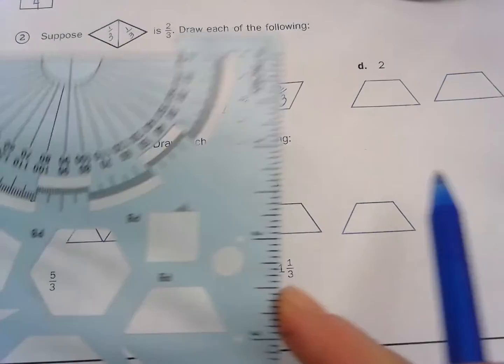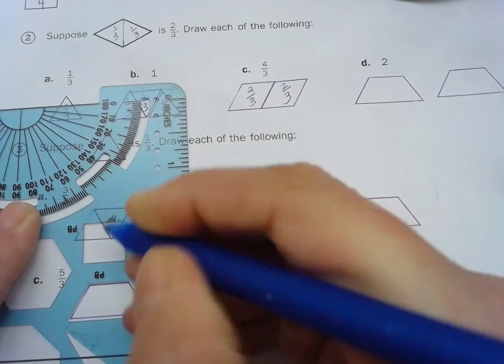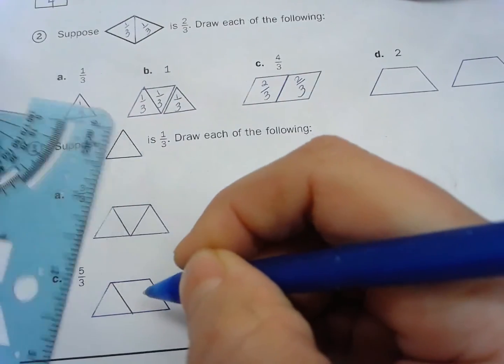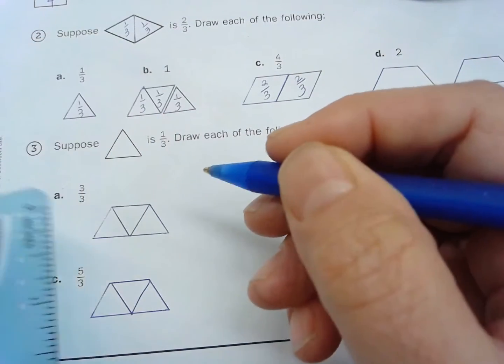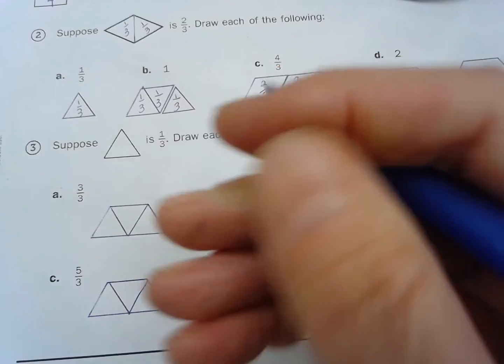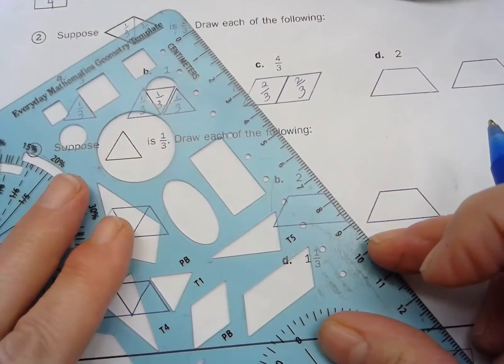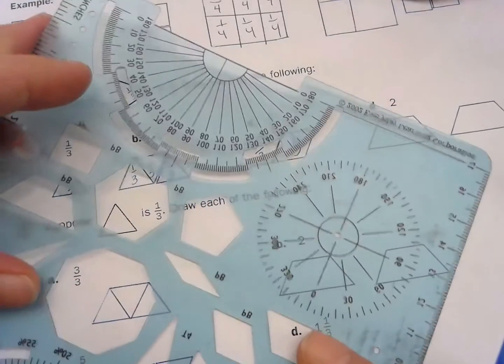So I'm going to make the trapezoid and break it up into thirds. And then I'm going to draw 2 more triangles to connect to it to make the 5/3. So there's 1, oops, and then here's 2.